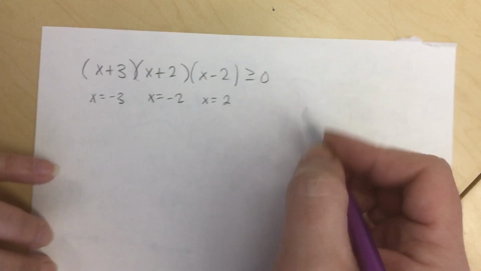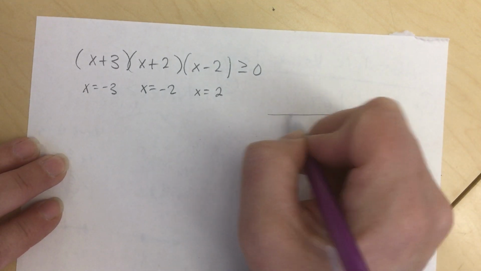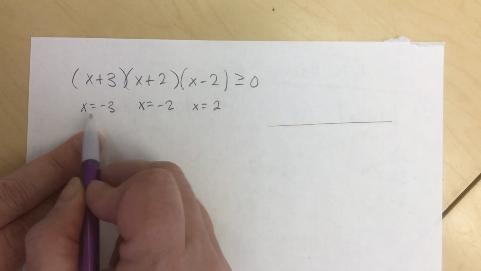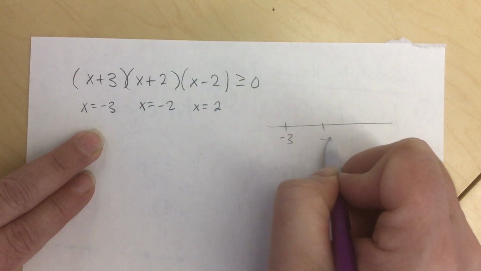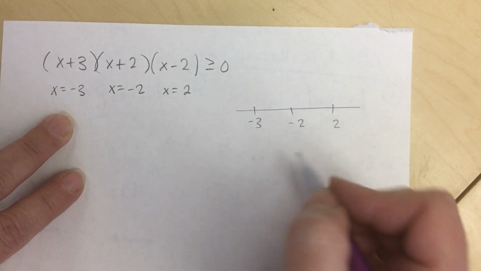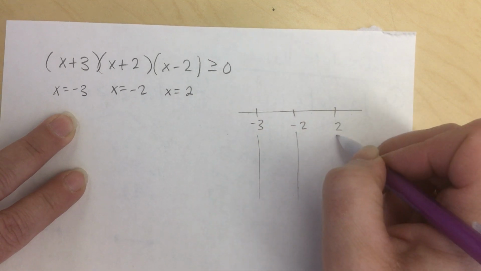Then I make a number line. So I'm going to put a number line over here, and I'm going to put them in order. These happen to be in order, but they're not always that way. So you want to make sure you put them on the number line in order. So you have a -3, a -2, and a +2. So we're going to have 1, 2, 3, 4 sections of numbers to check.